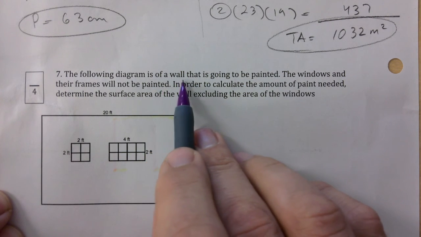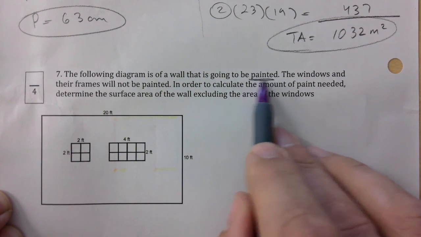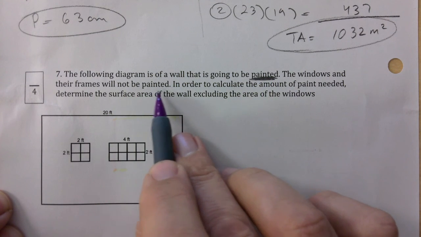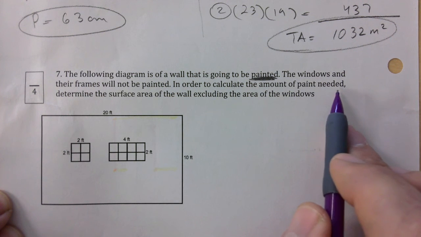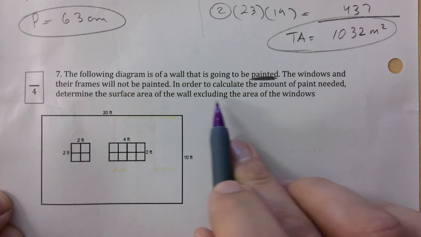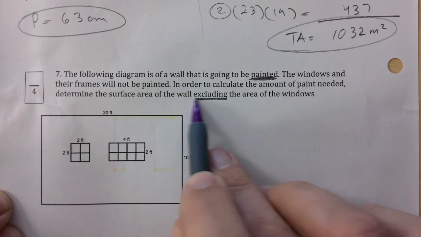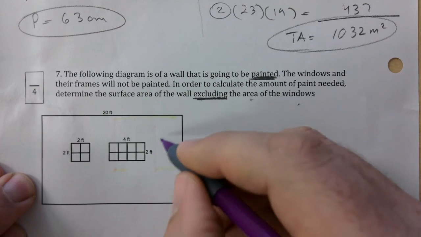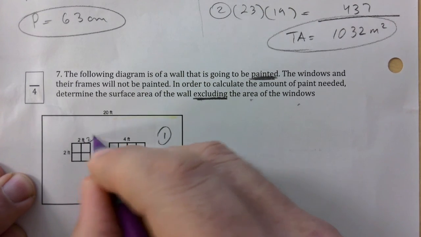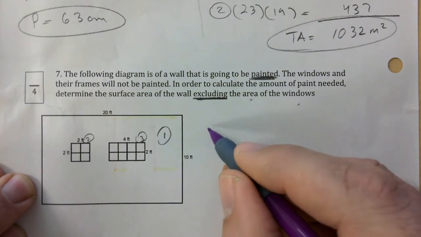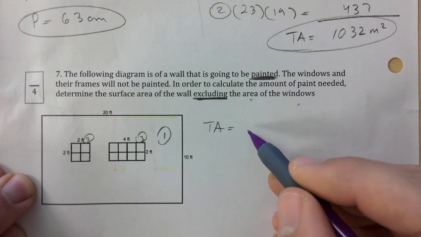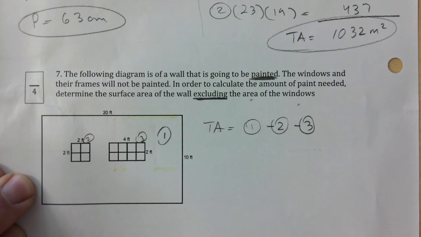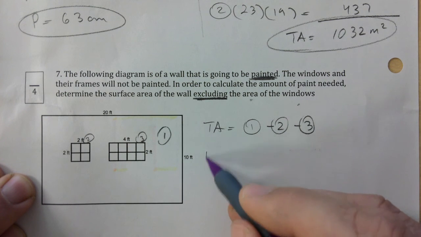7, the following diagram is the wall that is going to be painted. Remember, painting requires area. The windows and their frames are not to be painted. In order to calculate the amount of paint needed, determine the surface area of the wall, excluding, so that means removing the area of the windows. So we're going to go 1, 2, 3. So the total area here to be painted would be 1 minus 2 minus 3. Right, you're going to subtract the windows from it.